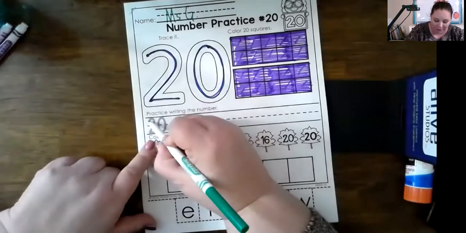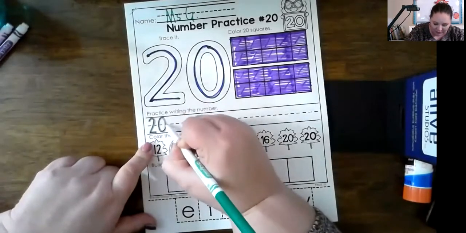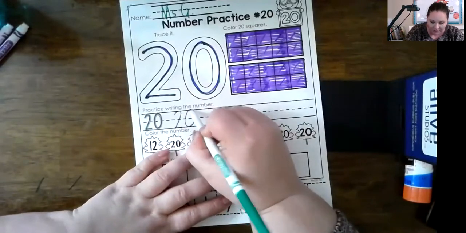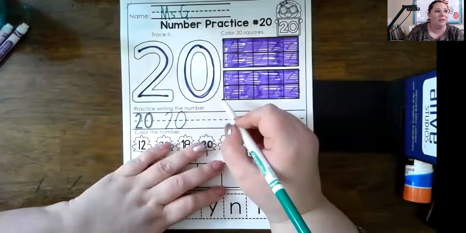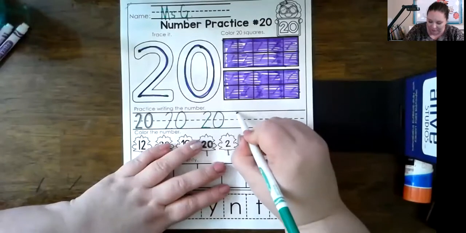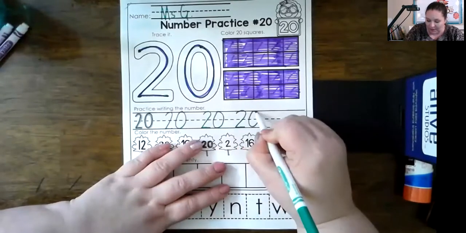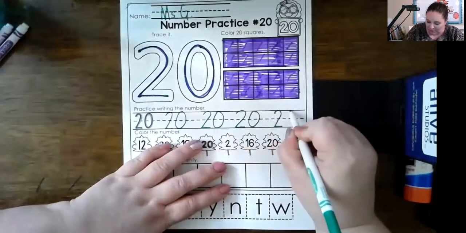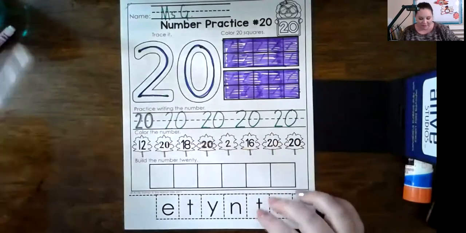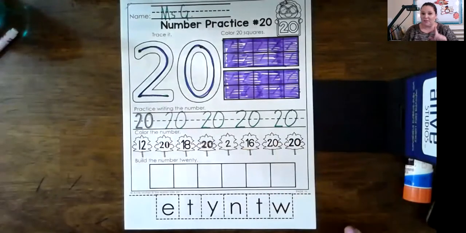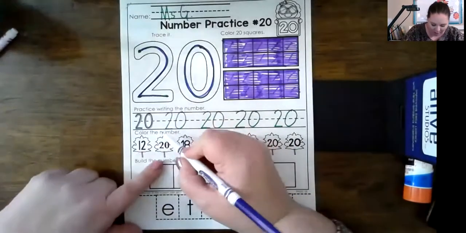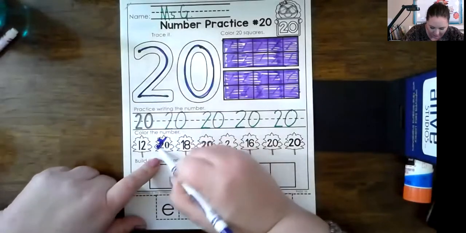All right. So now we're going to trace our 2 and 0. 2, 0. Is it all in there? Thank you. 2, 0, 2, and a 0, 2, and a 0. All right, now we're going to color our leaves, only the leaves that show 20. Oh, that's a 12. Here's our 20.